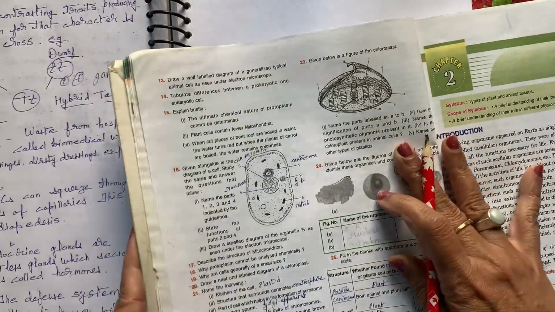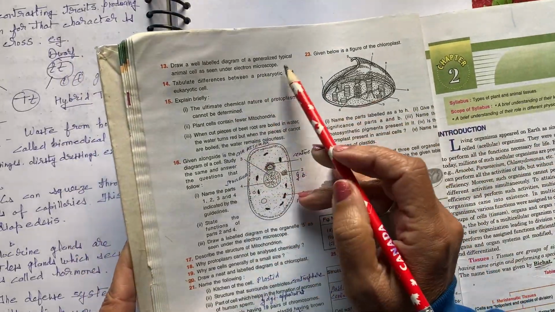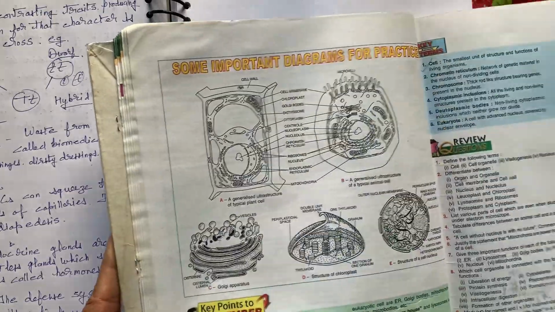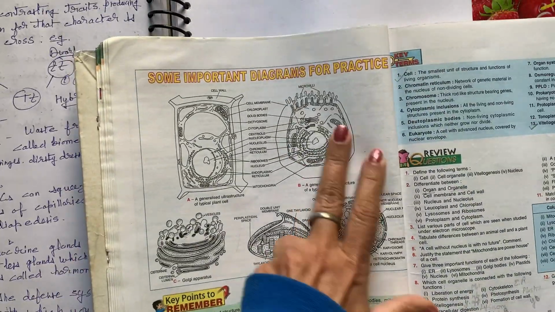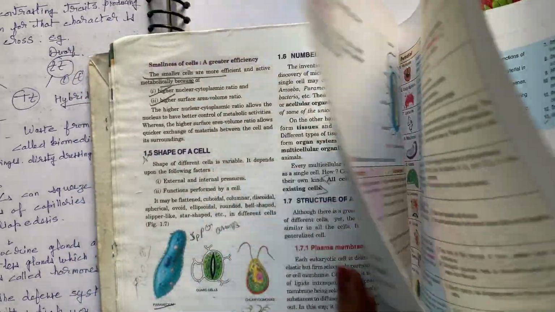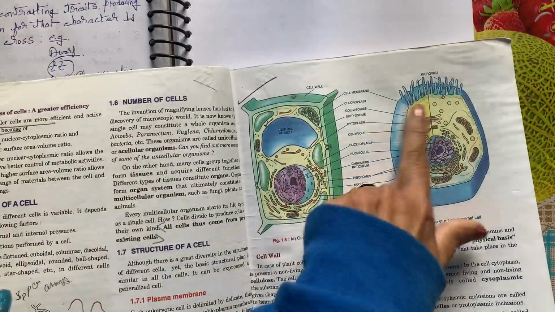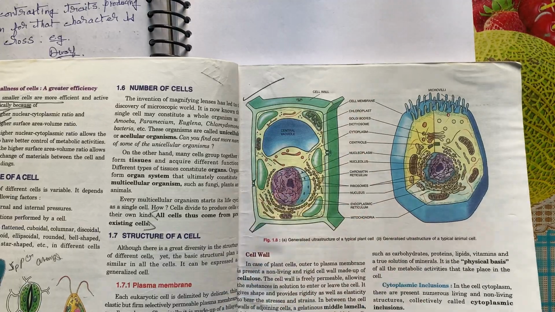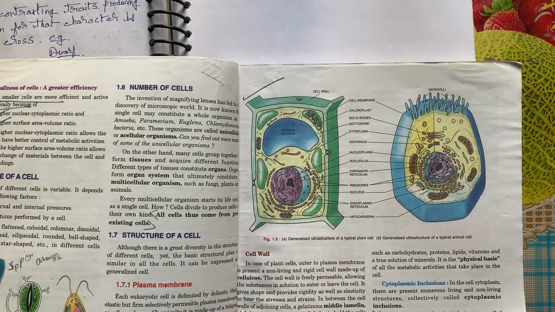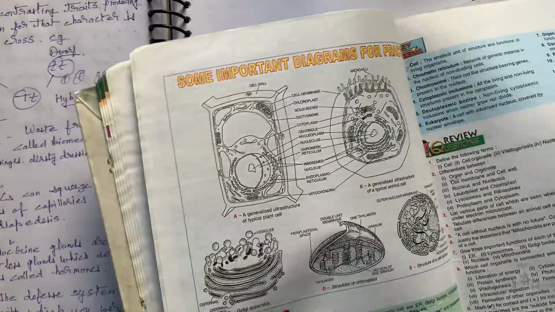Now here, let us see. Draw a well-labeled diagram of a typical animal cell as seen under the microscope. You can see this is the animal cell as drawn under the microscope, or you can also draw it from here. This is also your animal cell, and this is the plant cell. I hope you are able to see.